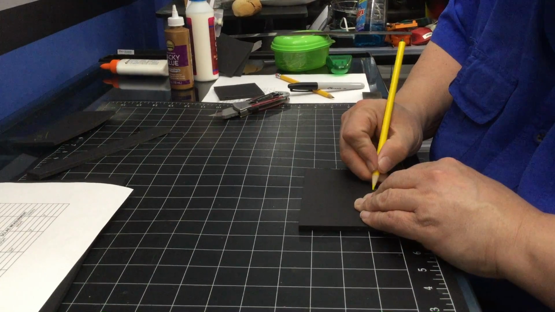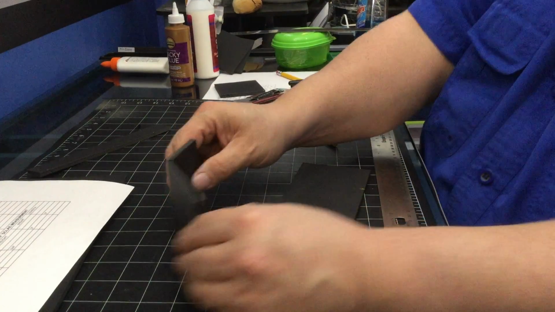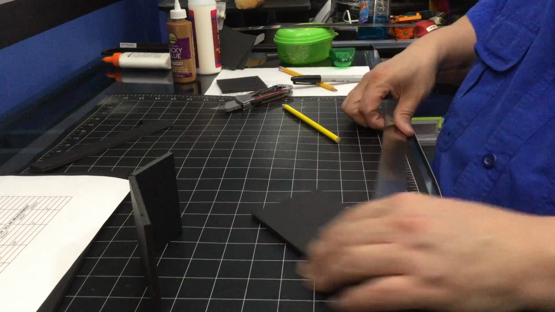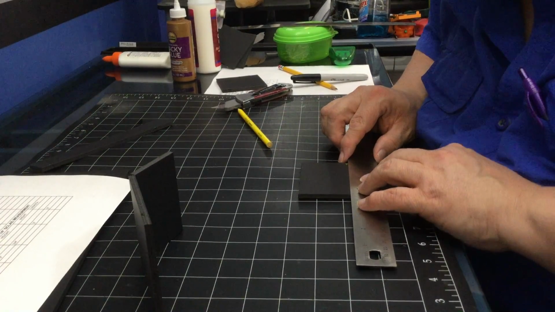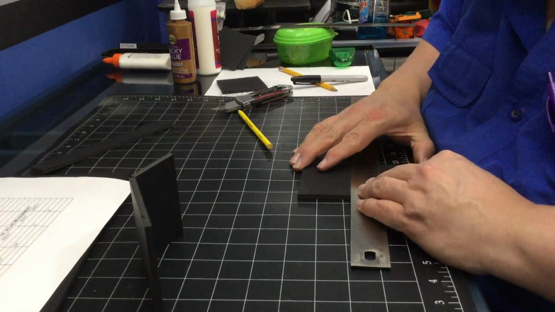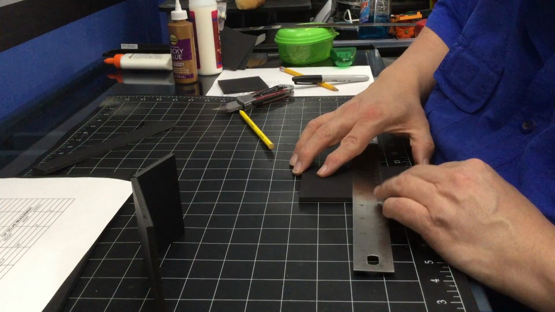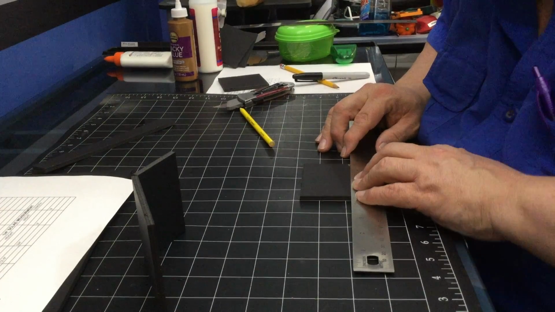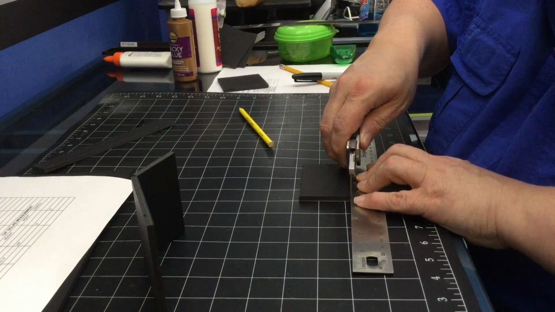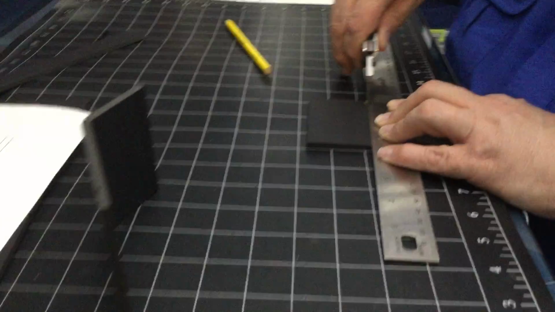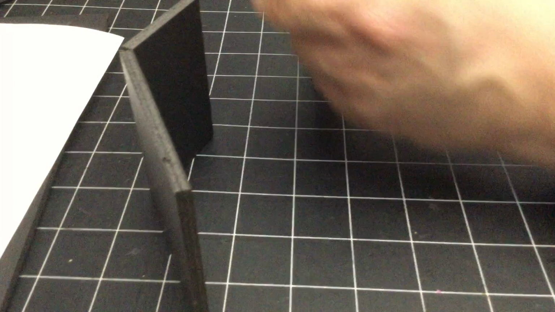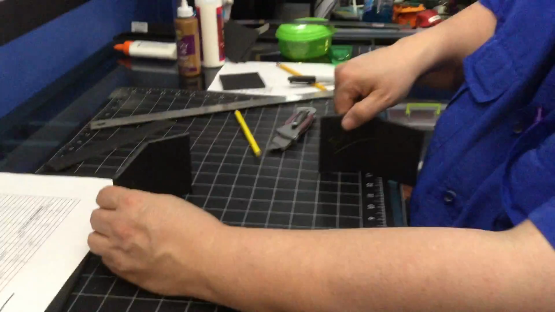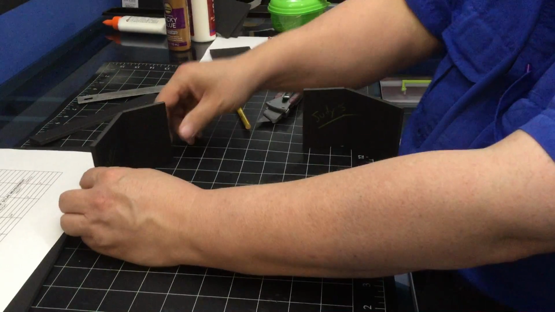Oops, it's a little off. And I want to remember that they're not identical. They're mirror images of each other. And that should help me get this right. Okay, and I back cut that and see it'll snap. So, there are my two stage right wall set and my stage left wall set. So, those are all set.